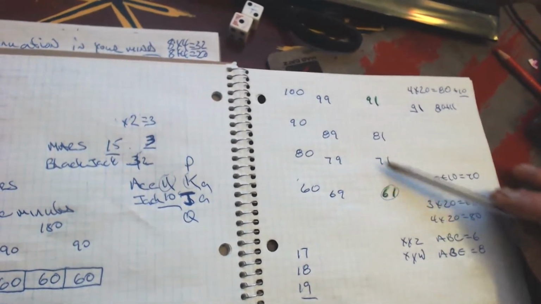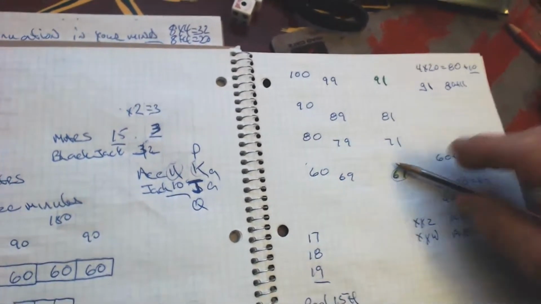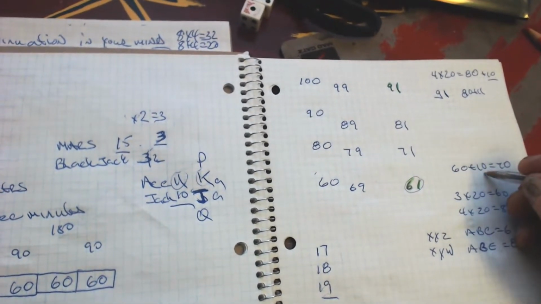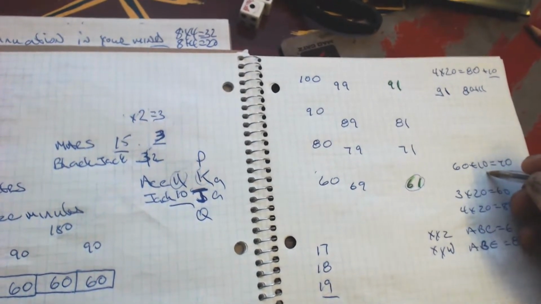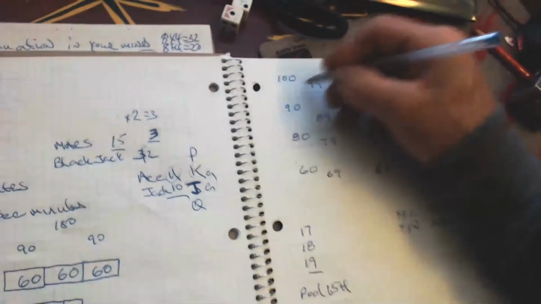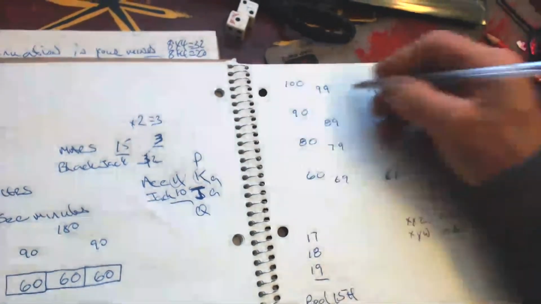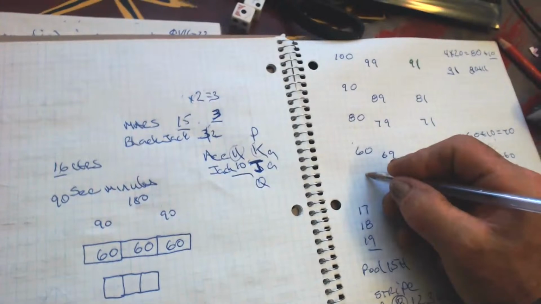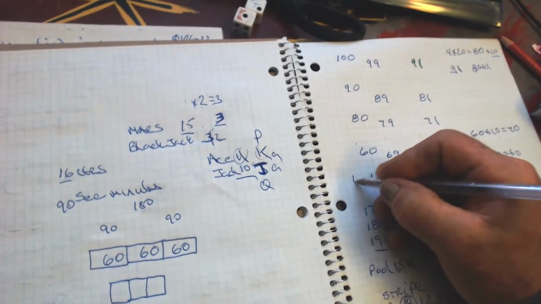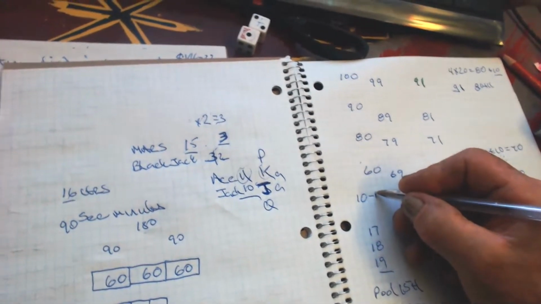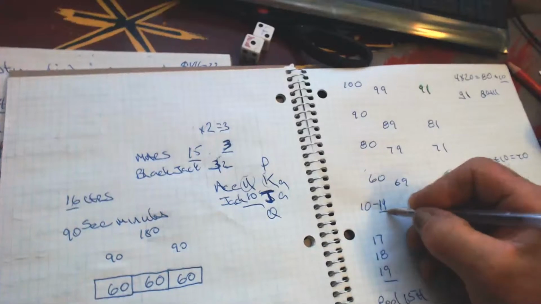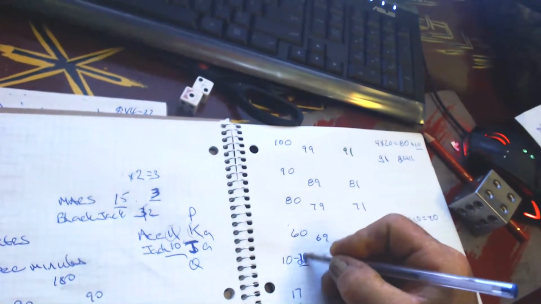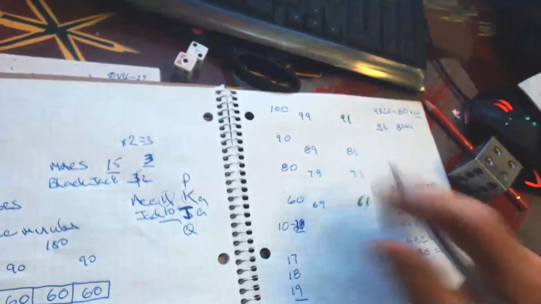70 is part of 60, only because in French, in order to say 70, you must say 60 and 10. These numbers up here are only because of the count up: 10 through 19. That is the count, 10 through 20. That is the count up.